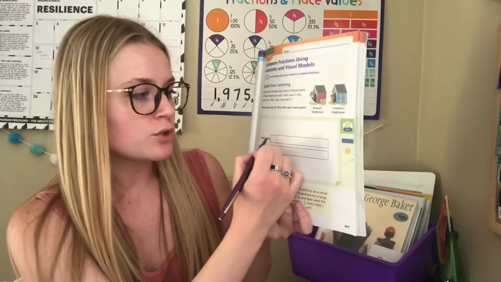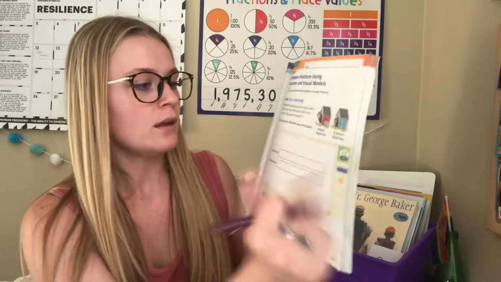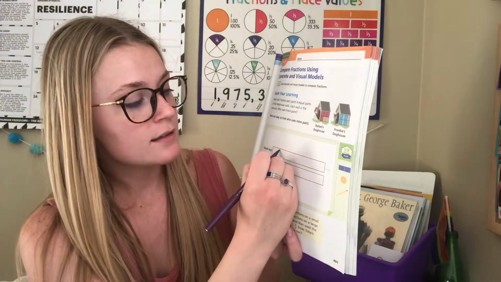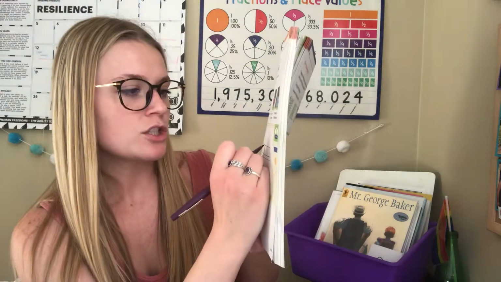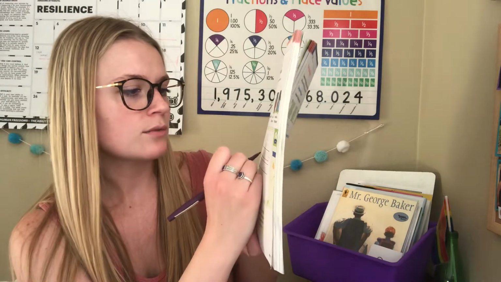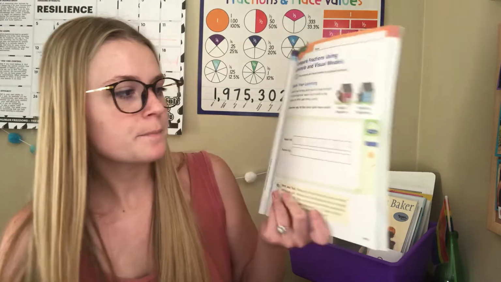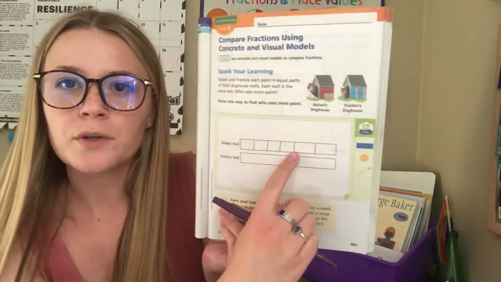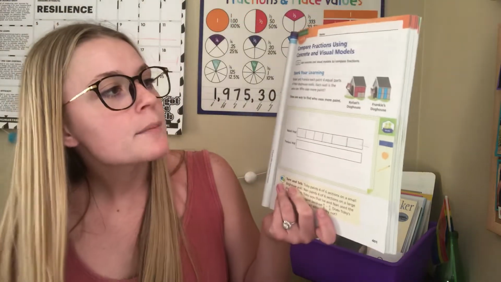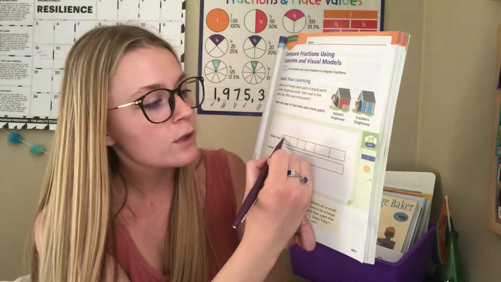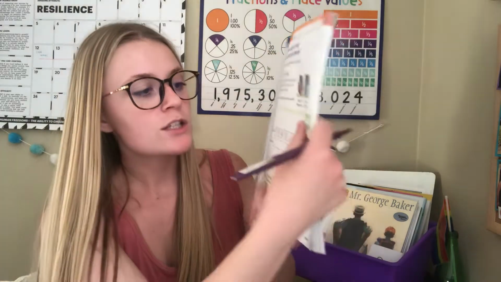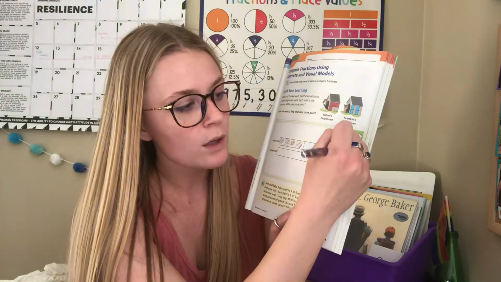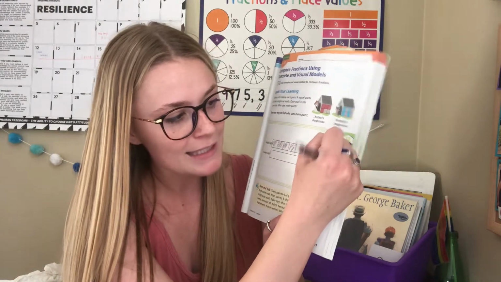So I am going to draw a model showing 6 equal parts. I'm just doing the best I can. 1, 2, 3, 4, 5, 6. Okay, I probably should have moved that line a little bit over, but that's okay. So there are 6 parts. He paints 4 of them. 1, 2, 3, 4. So the fraction would be 4 over 6.